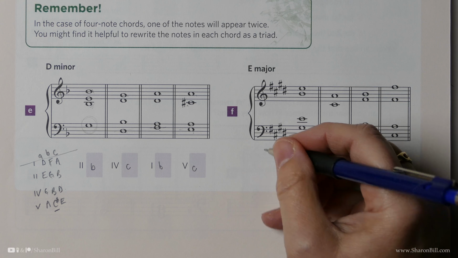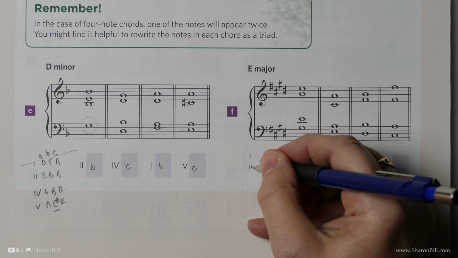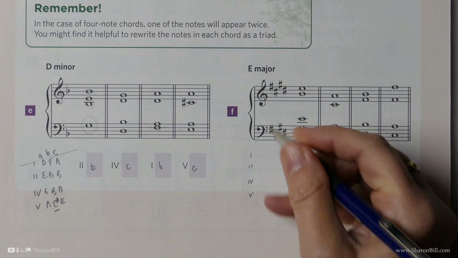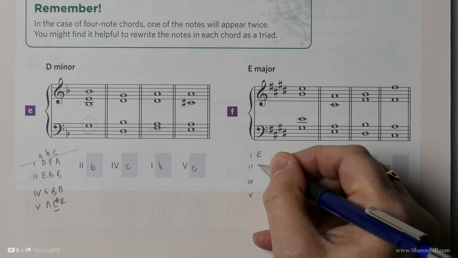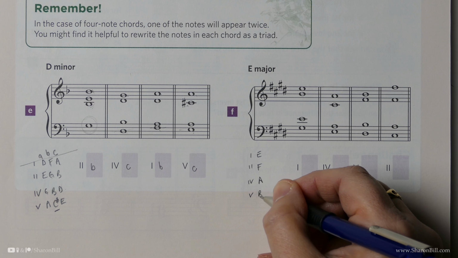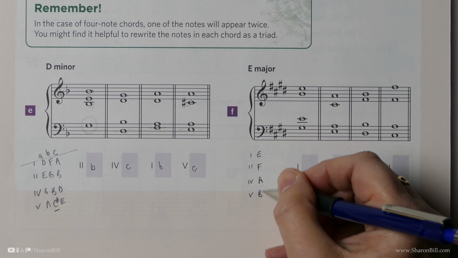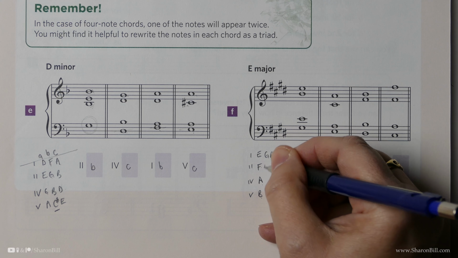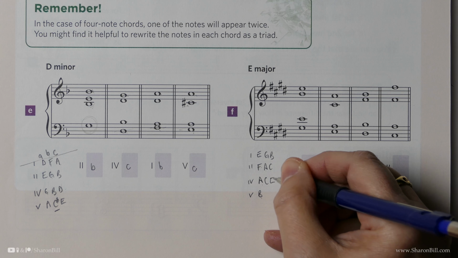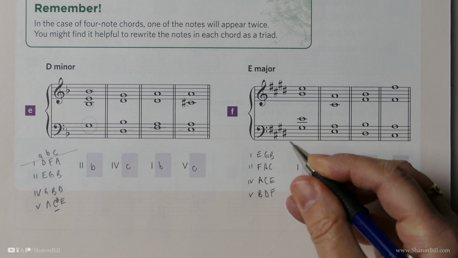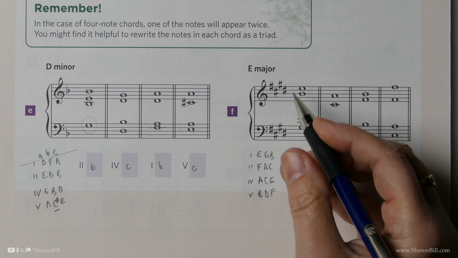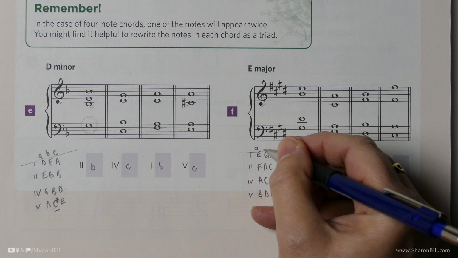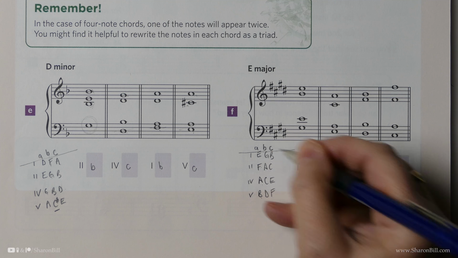So we're in E major, so we're looking for chords 1, 2, 4 and 5. And we have E, F, A, B. That's steps 1, 2, 4 and 5 of the scale. We build the triads: E, G, B; F, A, C; E, A, C sharp; B, D, F sharp. It's a major key, so no raised sevenths to worry about. And we're going to explain whether it's root position, first inversion, second inversion.